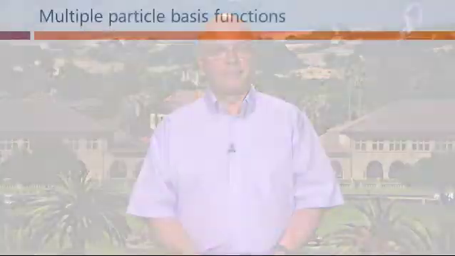The answer is to construct basis functions for the direct product space corresponding to the multiple particle system in which all of those basis functions possess the required symmetries with respect to exchange. If each basis function has the required symmetry with respect to exchange, then any linear combination representing the state of the possibly interacting multiple particle system will also have the same symmetry properties with respect to exchange. So let's see how this works.